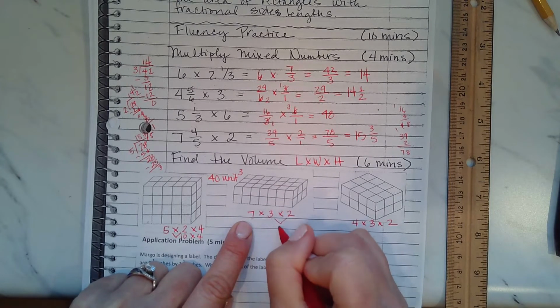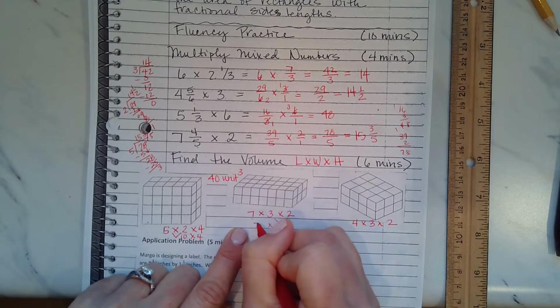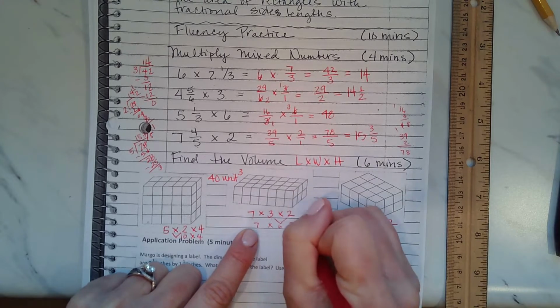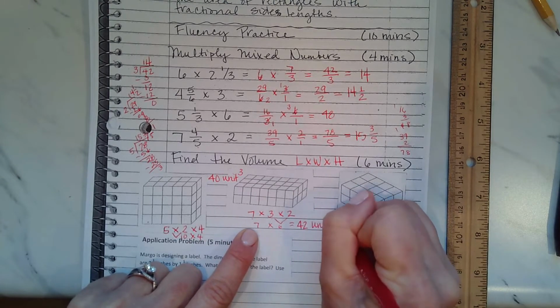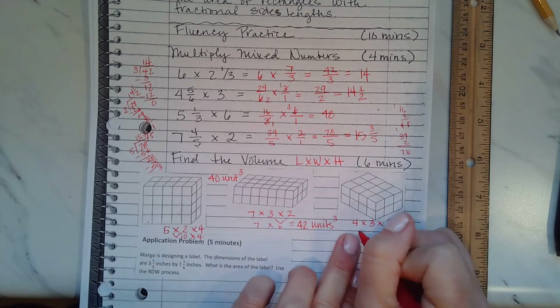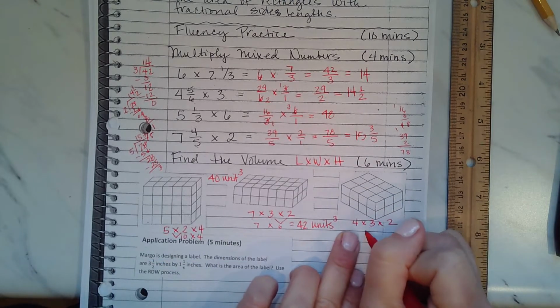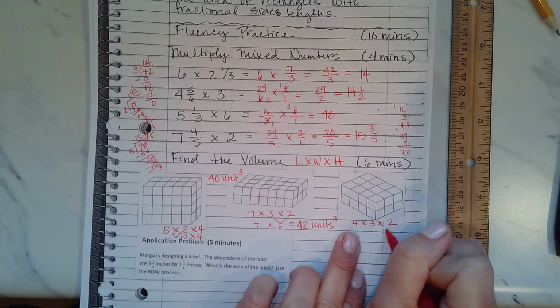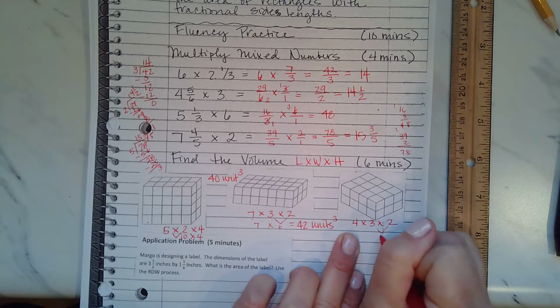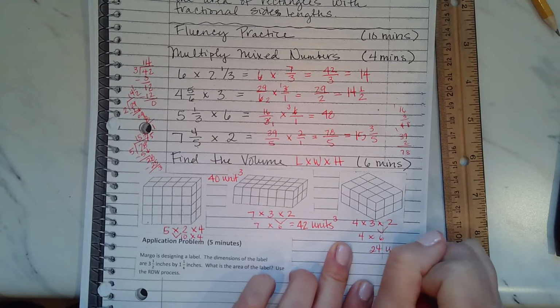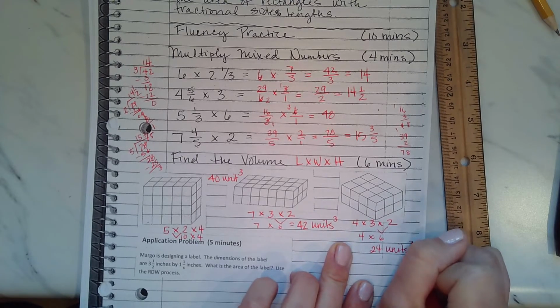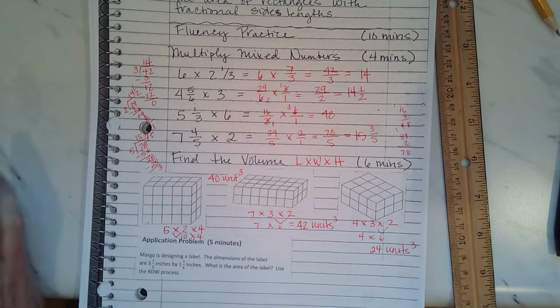But you know what? Let's just multiply it like that. 7 times 6 is 42 units cubed. Then we have, you could either do 12 times 2 or 6 times 4. 6 times 4 is 24 units cubed.